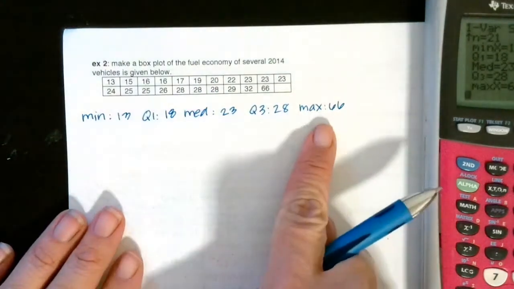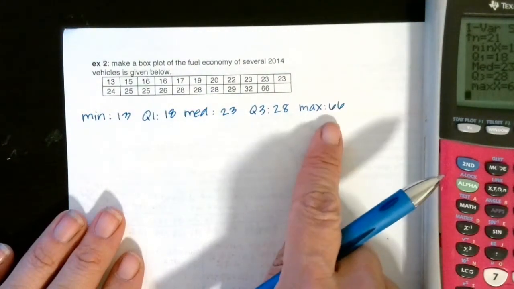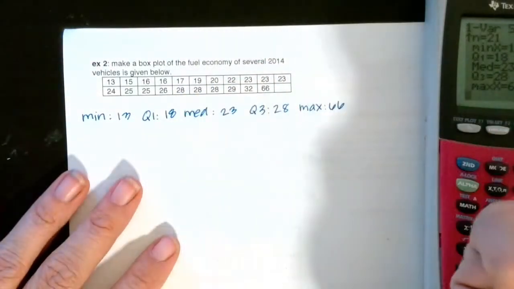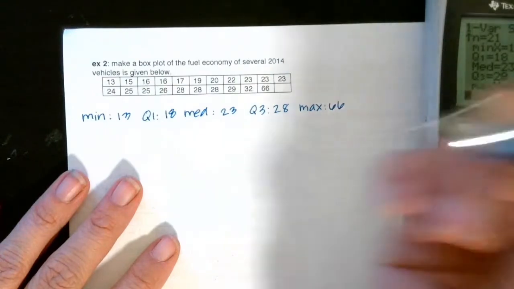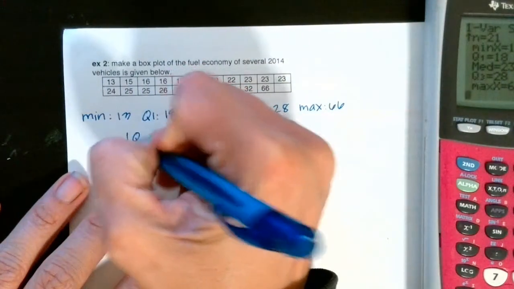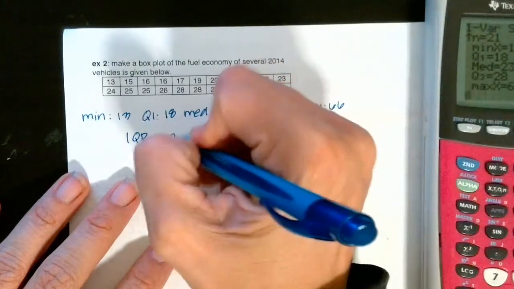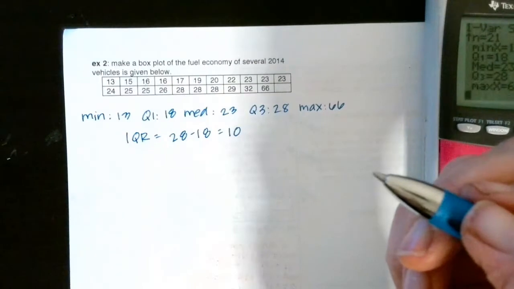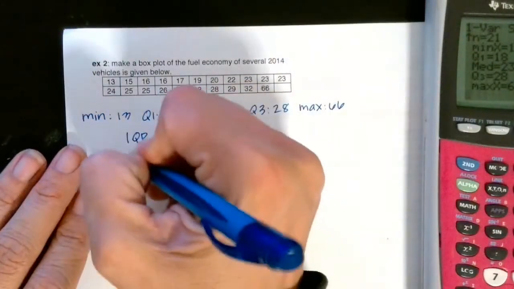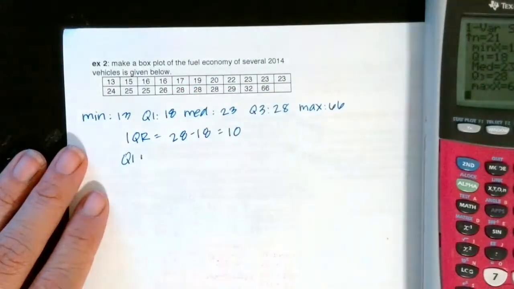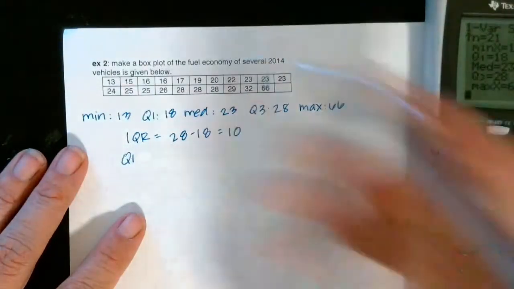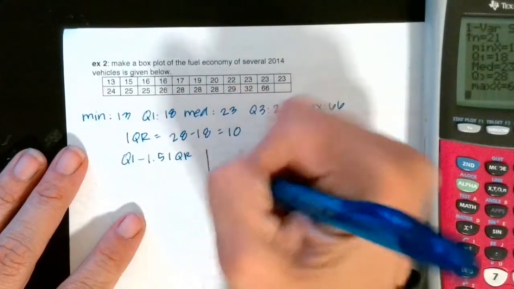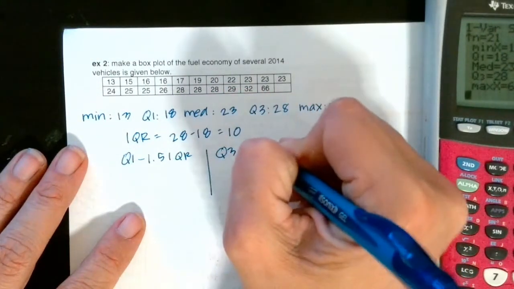So you obviously are like, whoa, I should probably test for outliers, especially the upper outliers. You should always test for outliers when you're doing a box plot. It's a really easy way to miss a problem when you already know what you're doing. So I'm going to find my IQR, which is going to be 28 minus 18, which is 10. So that's good. And then I'm going to do Q1 minus 1.5 IQR, and then Q3 plus 1.5 IQR.